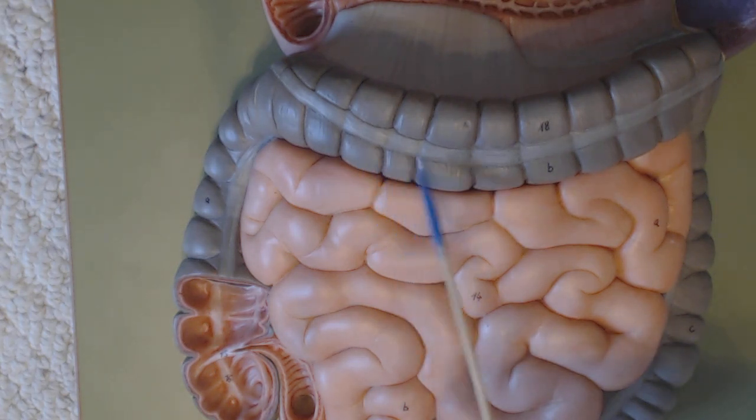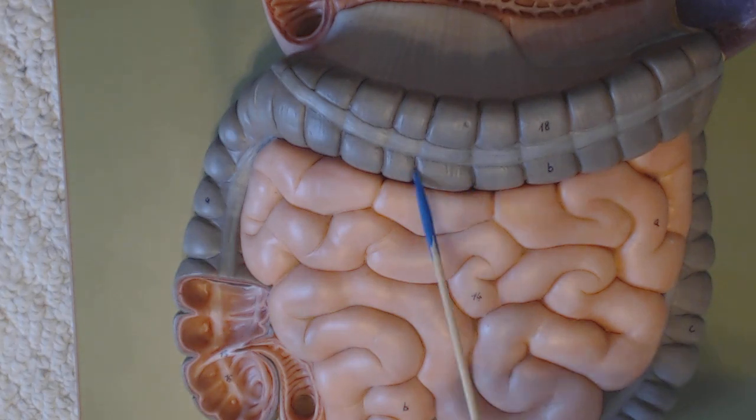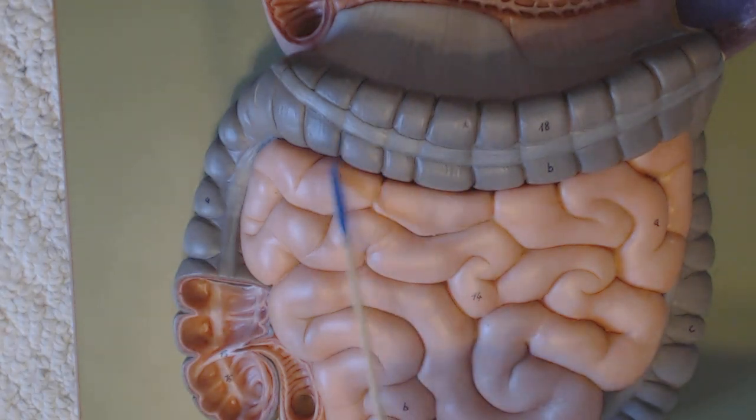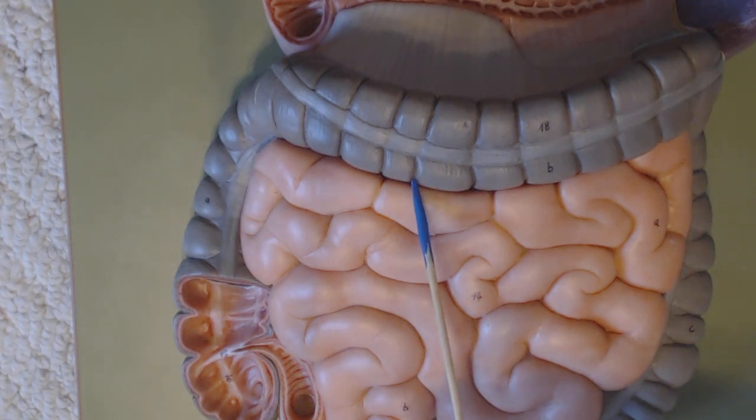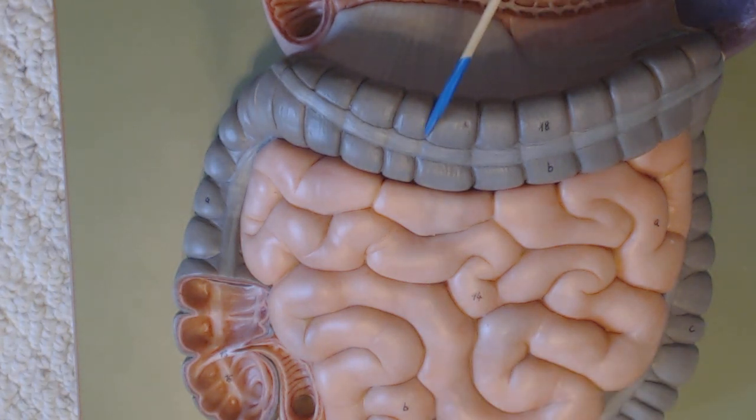Each haustrum is separated from one another by these semicircular folds that you can see here and here and here. The anatomical term for each of these folds is plica semilunaris. Plica is basically anatomy for fold, and semilunaris refers to the fact that it has a half-moon shape. So these are the plicae, and each one of these is a haustrum.